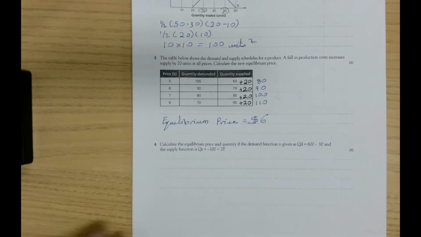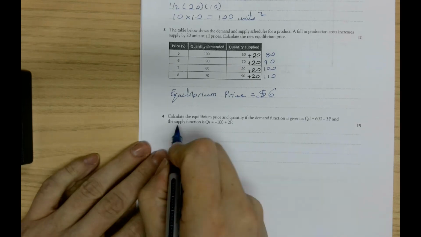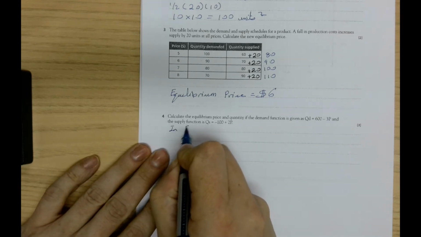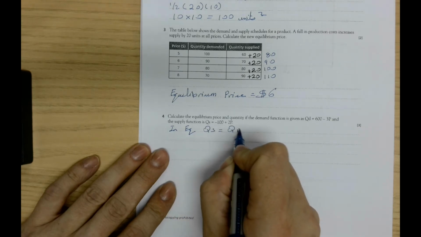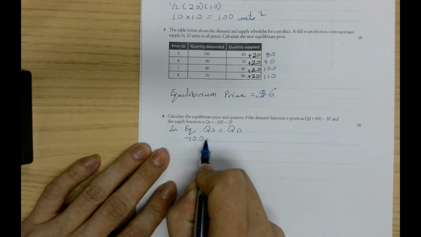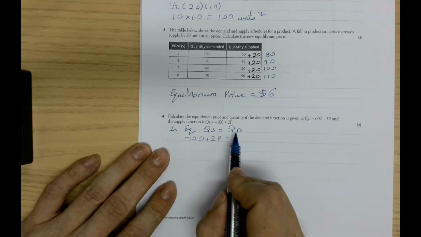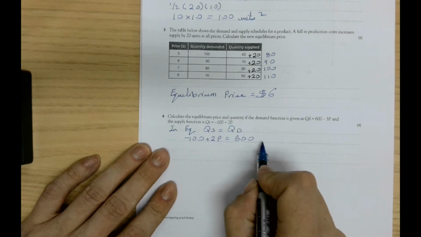Okay, calculate the equilibrium price and quantity if the demand function is given by QD equals 600 minus 3P and supply function is given by QS equals minus 100 plus 2P. Now, in equilibrium, and I'll just shorten this, in EQ, quantity supplied equals quantity demanded. Quantity supplied is minus 100 plus 2P, and that equals the quantity demanded, which is 600 minus 3P.